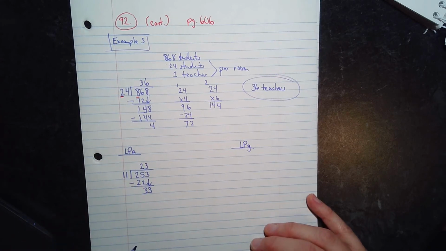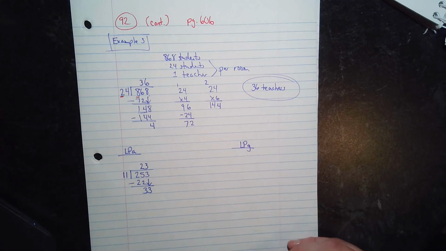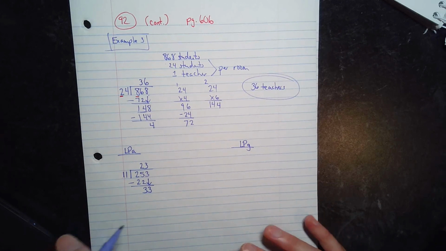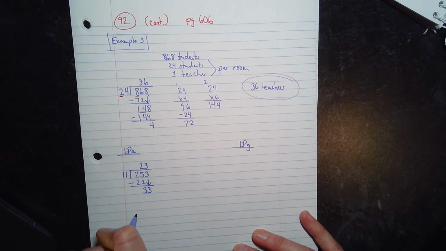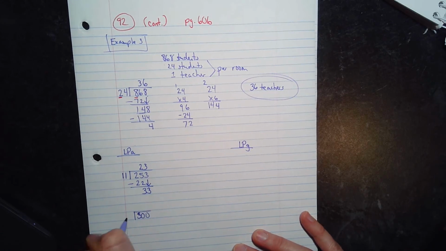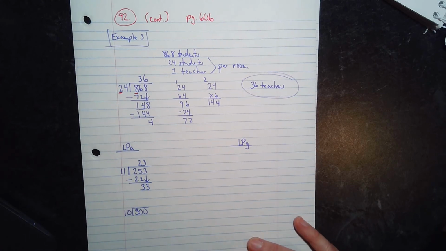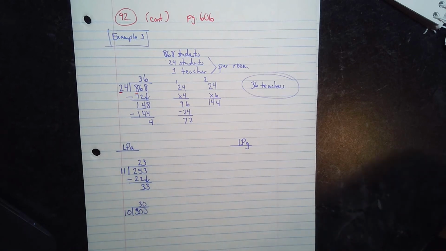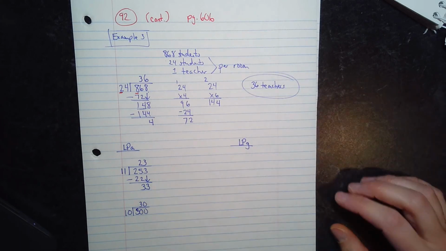But it did say use compatible numbers to estimate. I didn't read that very carefully. It's probably because it's spring break right now while I'm recording this, and so I'm not paying very close attention. If you did estimate, you probably would have done 300 divided by 10, which would have given you 30. Which would make sense as well. It'd be an overestimate because you rounded this one up quite a bit, but that's okay.